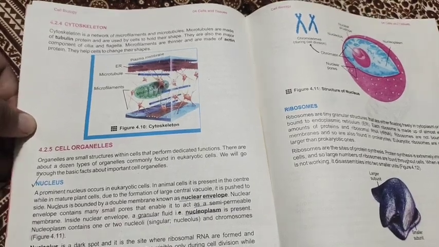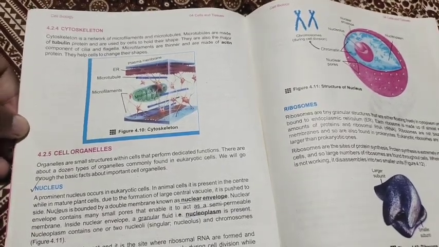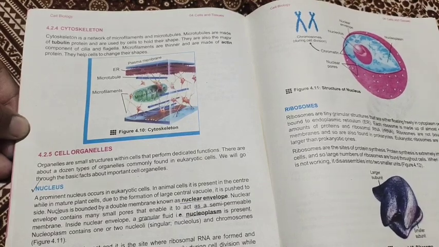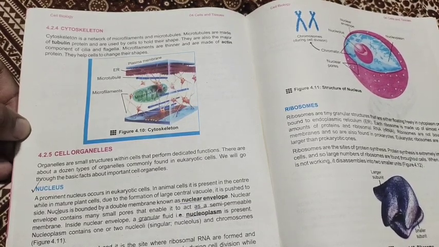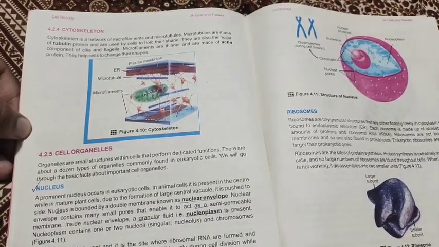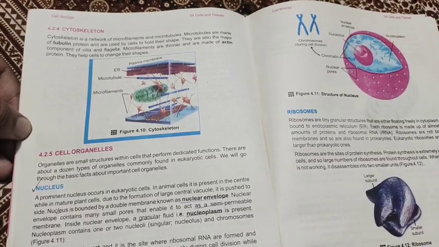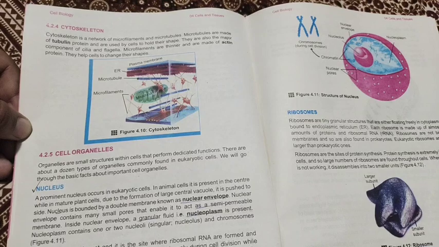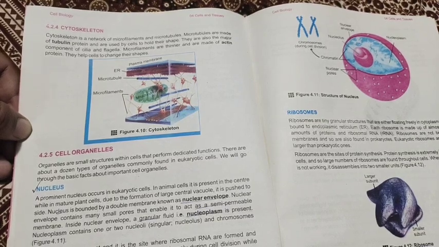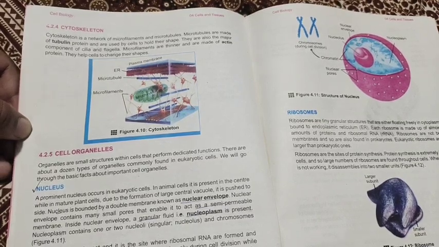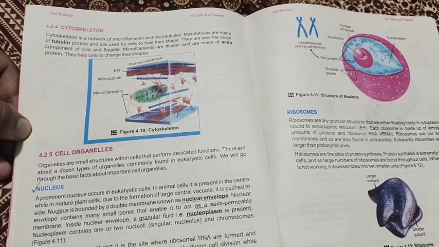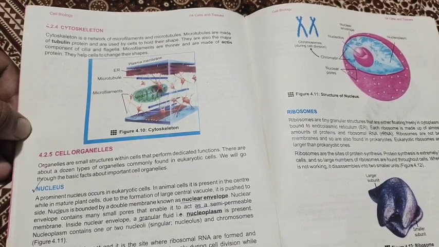Hi students, in the previous video we discussed the cell membrane and cell wall, their functions, and their structures. Now in this video we talk about different cell organelles. First of all, we discuss the cytoskeleton.